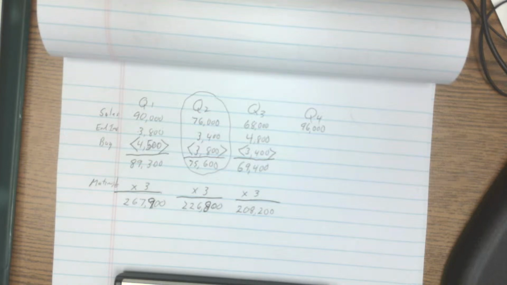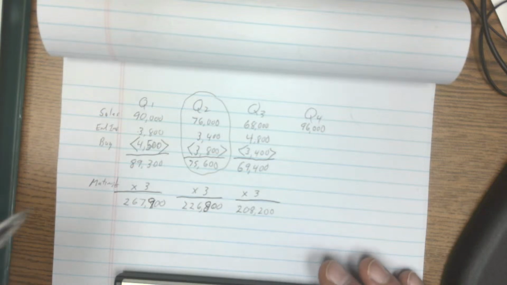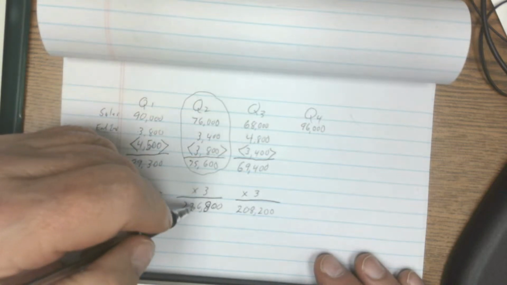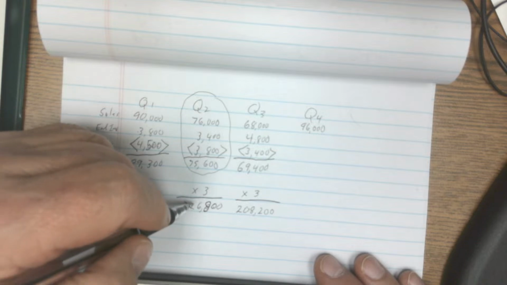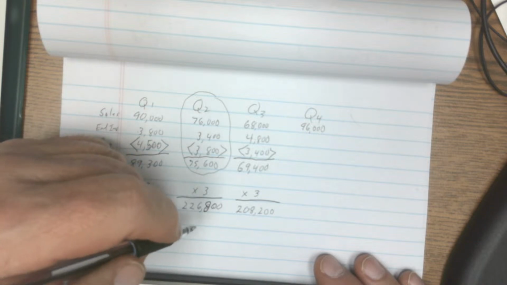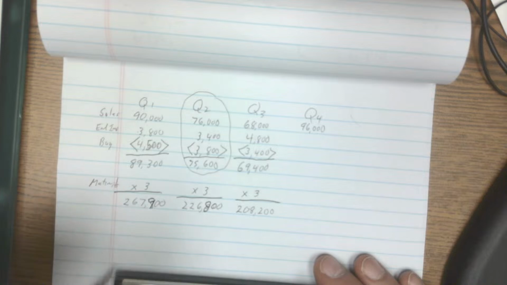Going back to our narrative, direct materials equal to 20% of that quarter's estimated materials requirement. So in this case, I'm going to take the 20%. That's going to be in the beginning inventory.